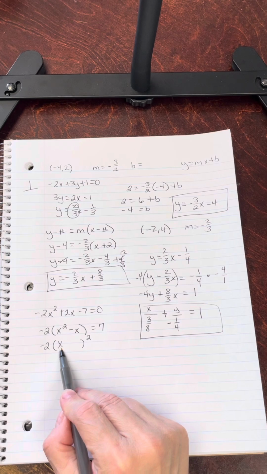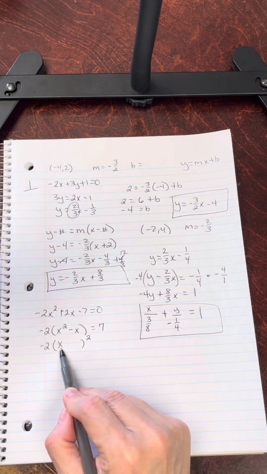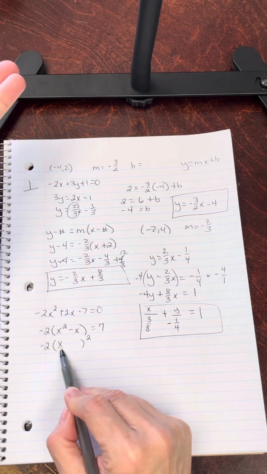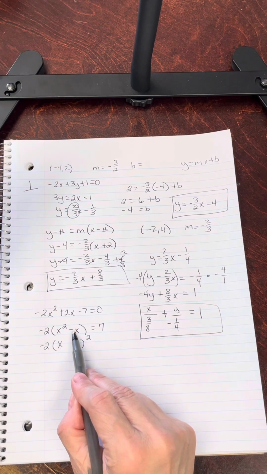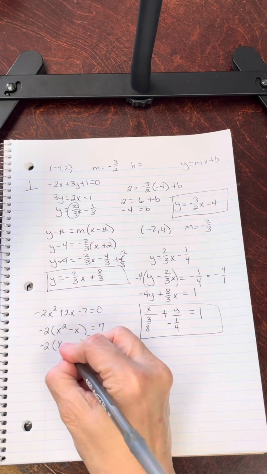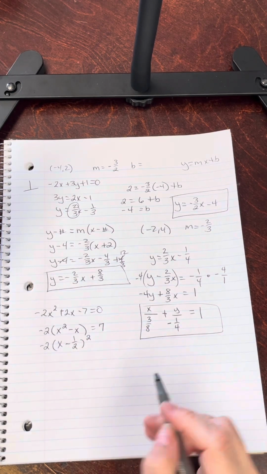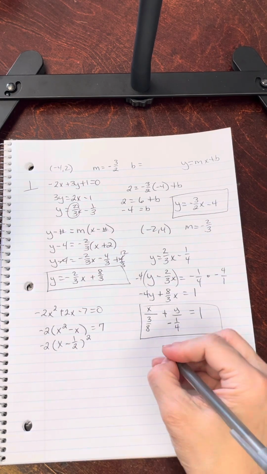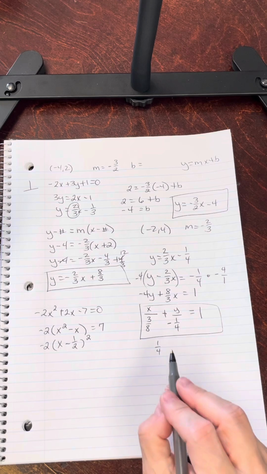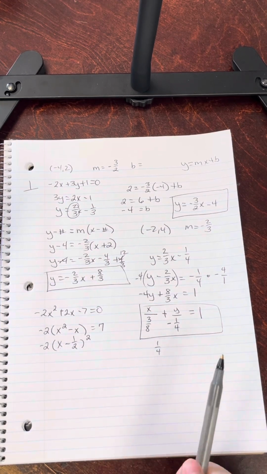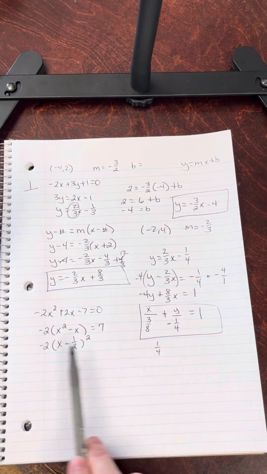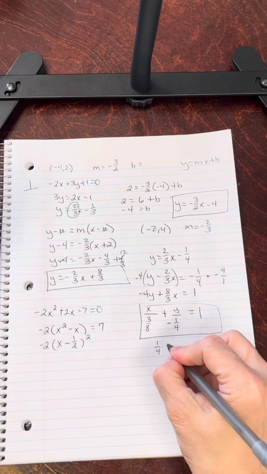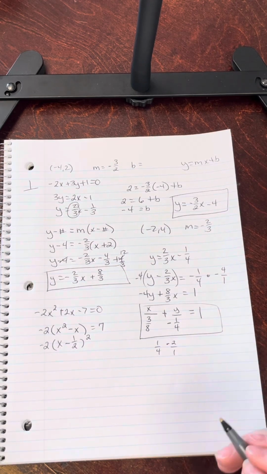So now you remember in completing the square, it's half it, square it, add it to the other side. So half of this negative 1 is negative 1/2 filled in. Square that to positive 1/4. I'm going to write that over here for a split second. So half it, square it, add it to the other side. However, this 1/4 is being multiplied with this negative 2 before I add it.